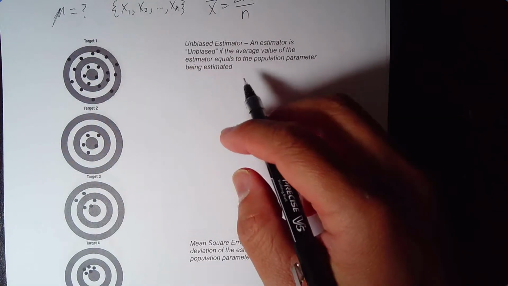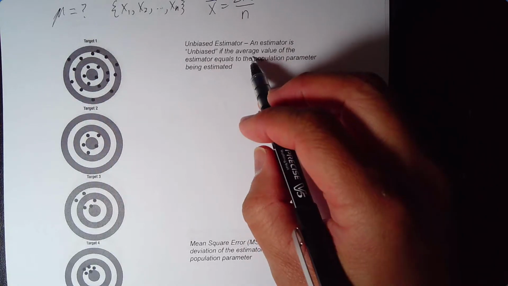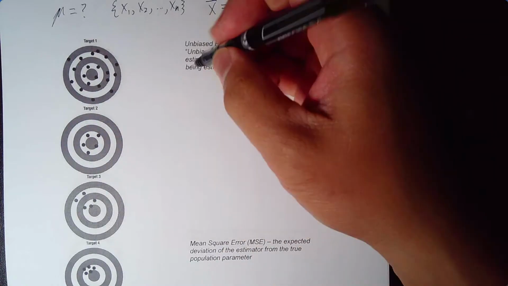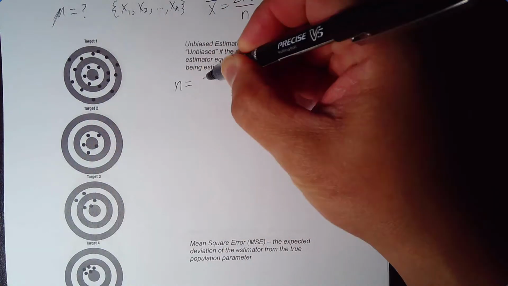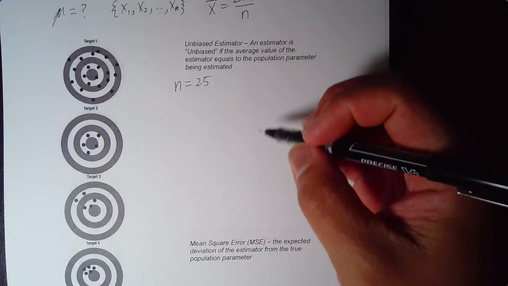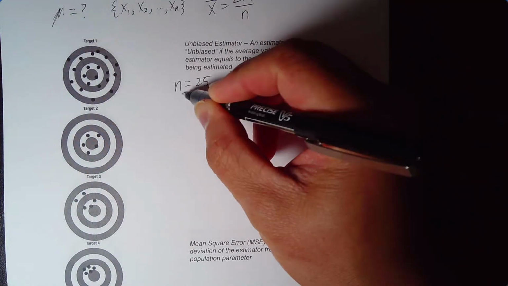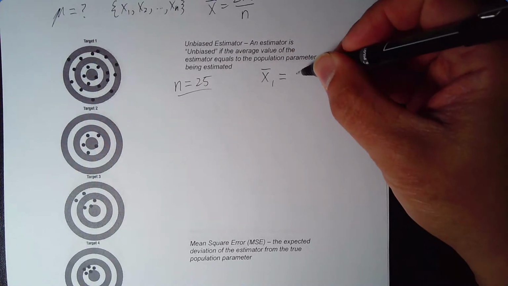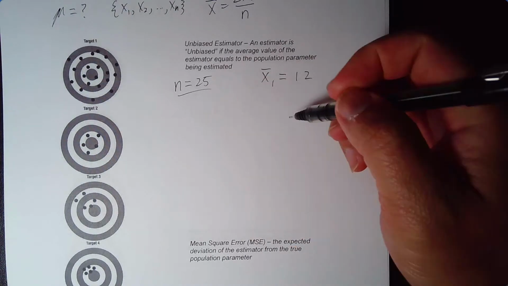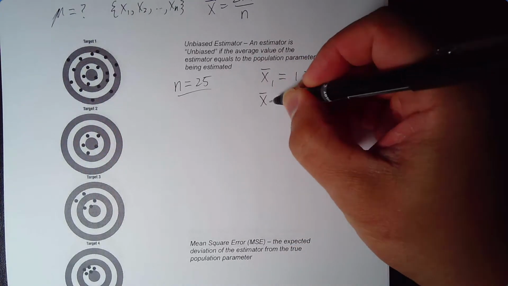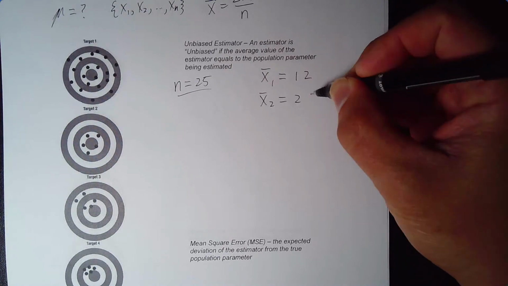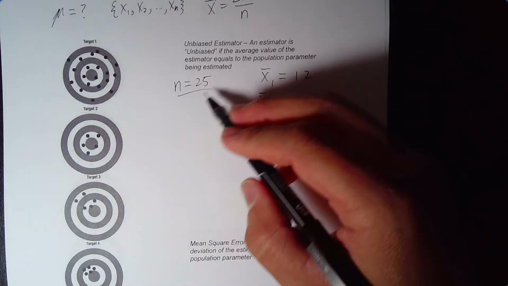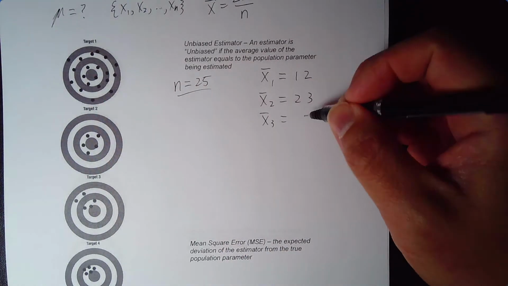What does unbiased mean? Unbiased just means the average value of the estimator equals the population parameter being estimated. Suppose that I go out and collect a sample of 25 people. Today I collect 25 people, and I get an x bar 1, and let's say that value is 12. Tomorrow I get another sample of 25 people and maybe calculate 23, and I do it again with another group of 25 people, and maybe my value is 15, and so on.